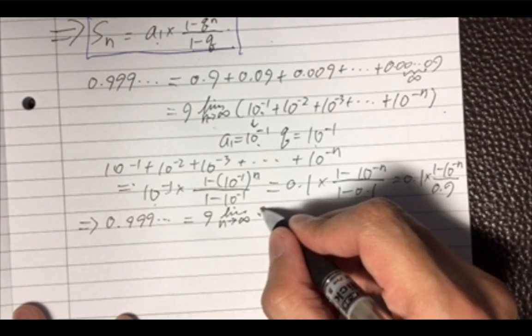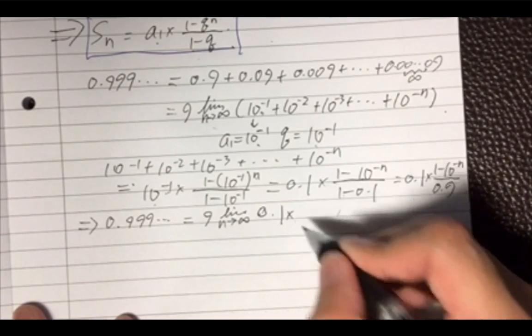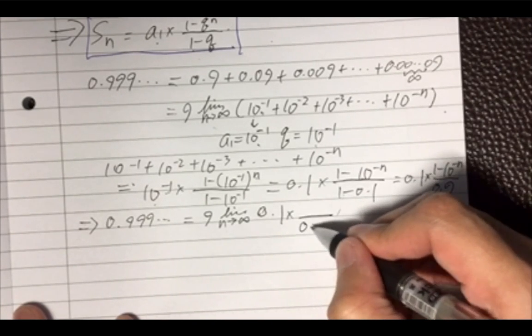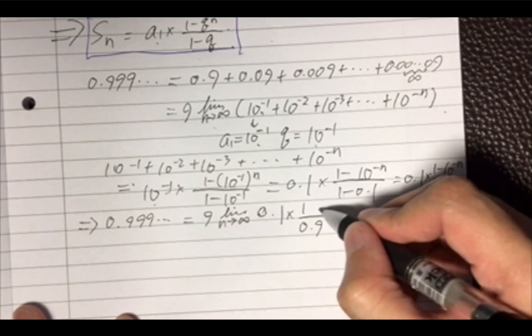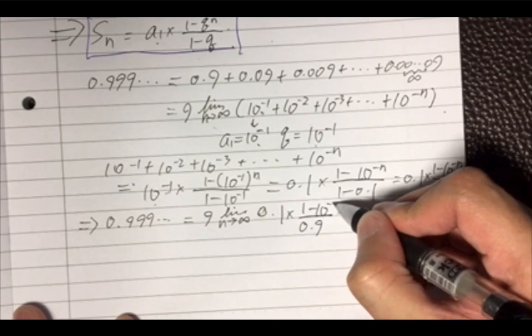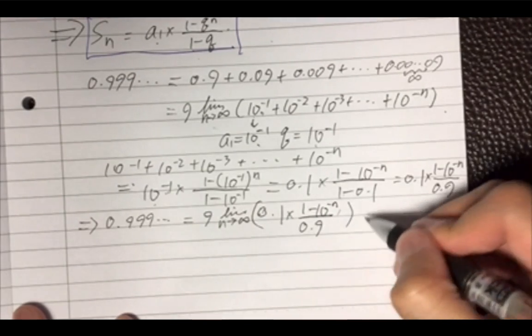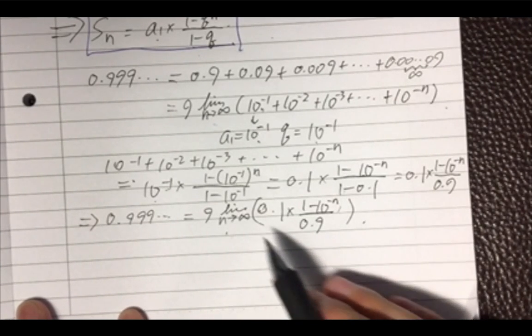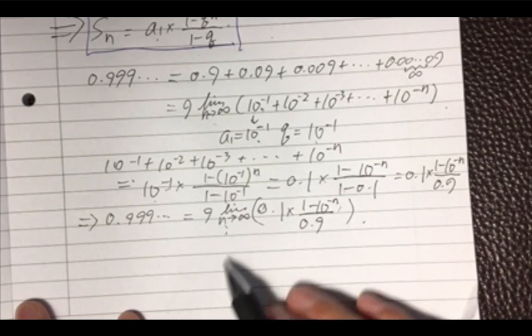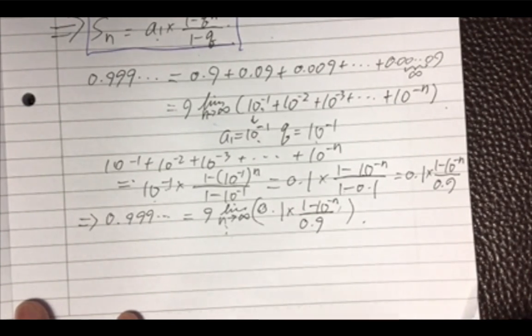So it's 0.1 times 0.9, and what's above 1 minus 10 to the power of negative n as the whole thing, and do a limit approaching n to infinity.